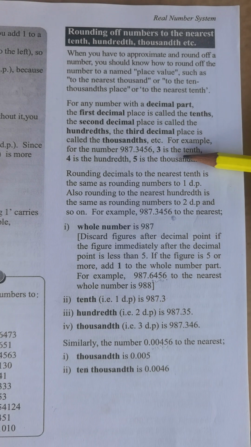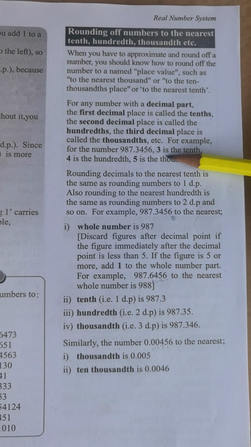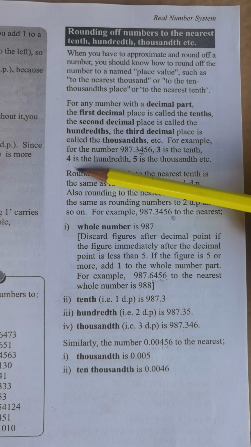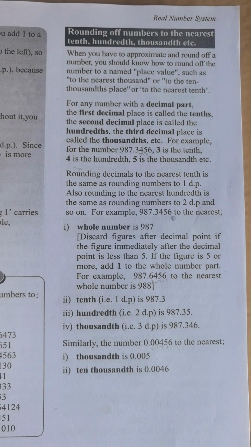For example, for the number 987.3456, what we have is 3, right? 3 is the 10th, the first one. Now the 4 is the 100th, right? And then 5 is the 1,000th, right? So 6 will be the 10,000th. That is it, in that order.